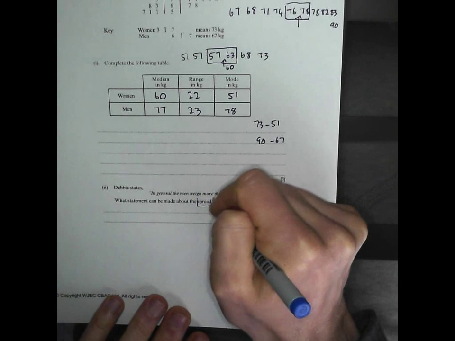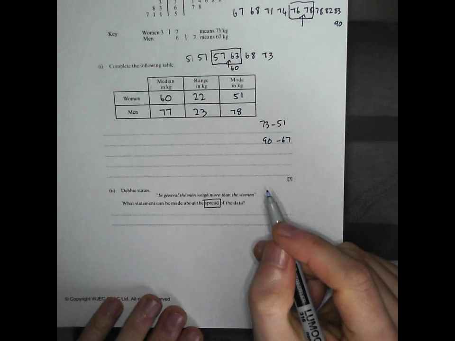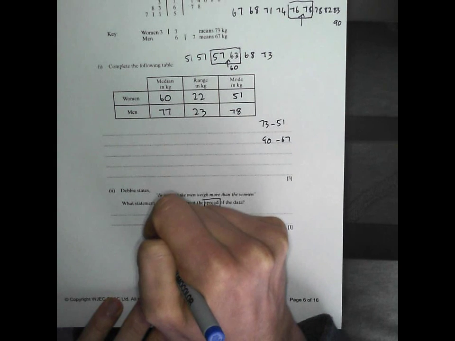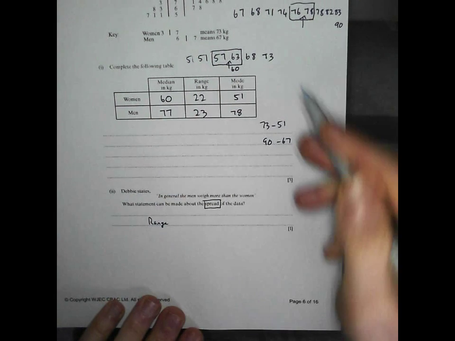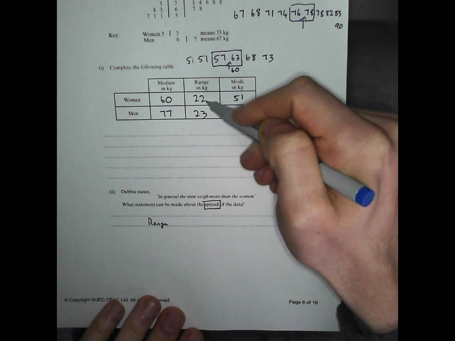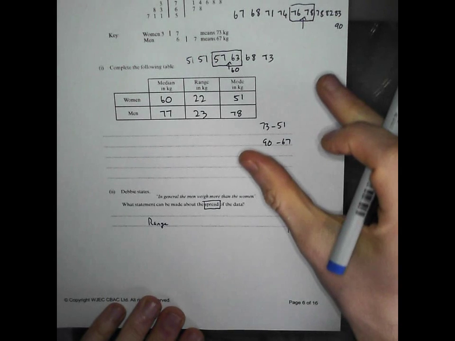Now, when we're talking about spread of data, we're not talking about average. We're either talking about range or interquartile range. Well, we've got some information on the range, so let's see what the range tells us. The range of men's weight is 23, and the range of women's weight is 22. The men have a slightly bigger range than the women.